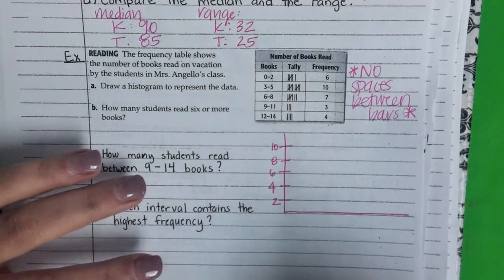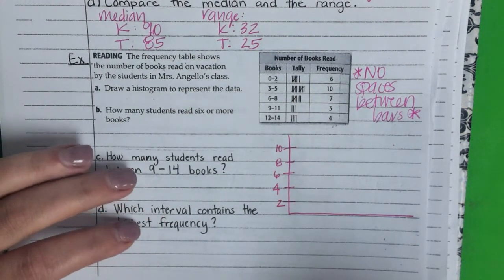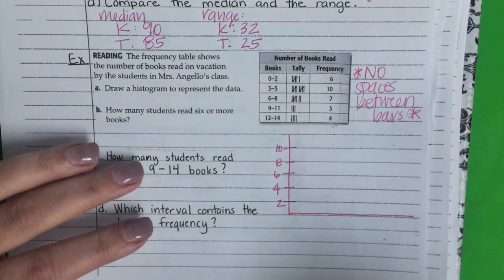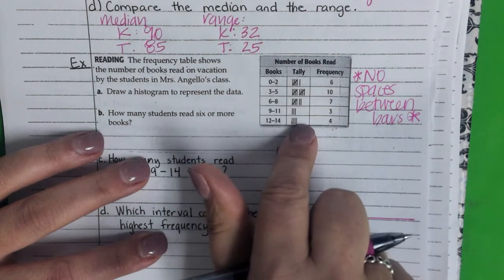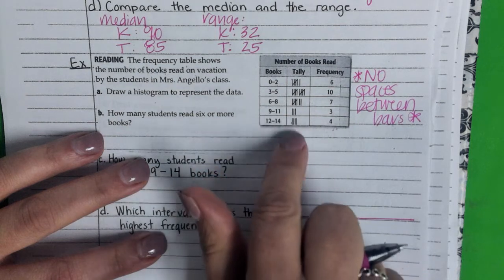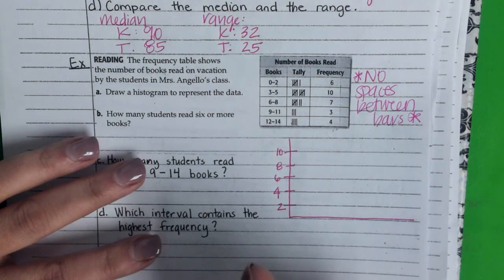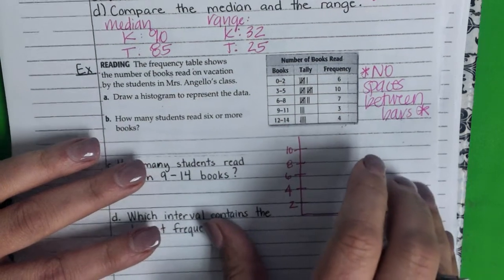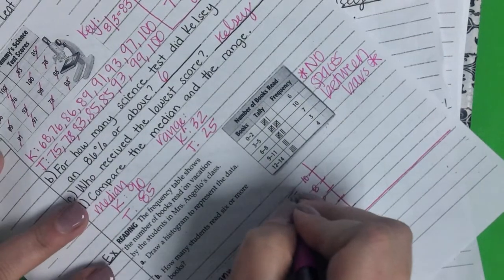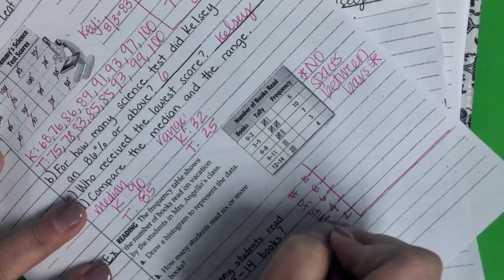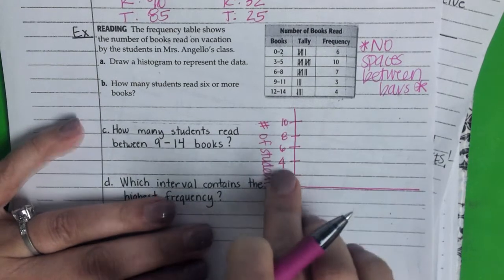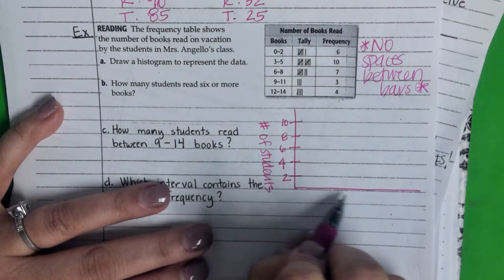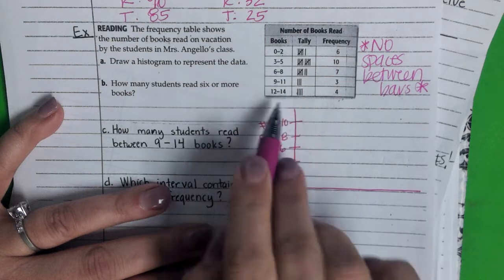Okay, so what do you think this axis of our graph would represent? We're looking at our chart, and this is students in her class. What would this side of our graph represent? The number of, not books, the frequency, which is the number of students. So we're going to say this is the number of students, okay? Now, which would be our frequency, okay? Across the bottom, we're going to put our intervals, which is the number of books.